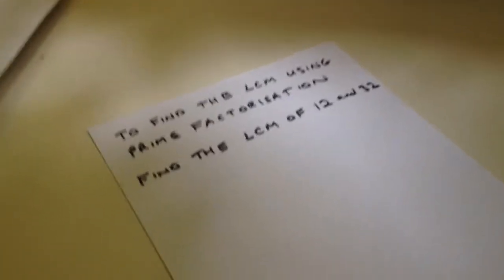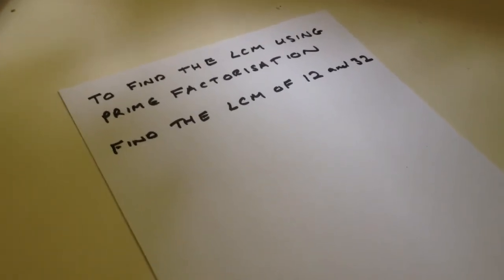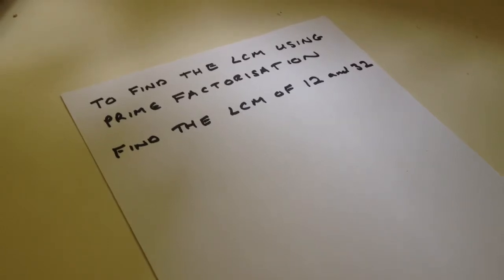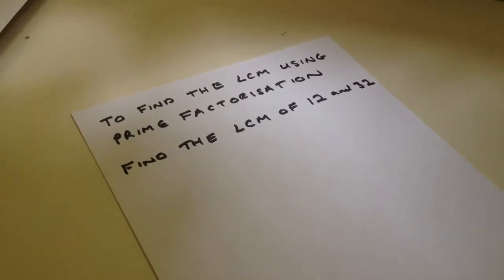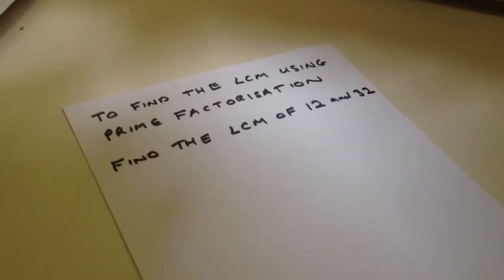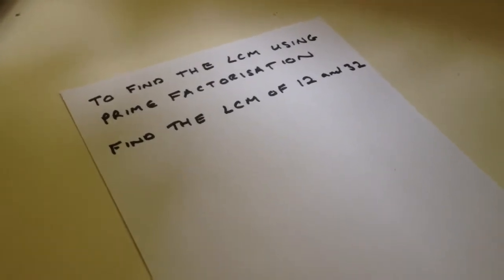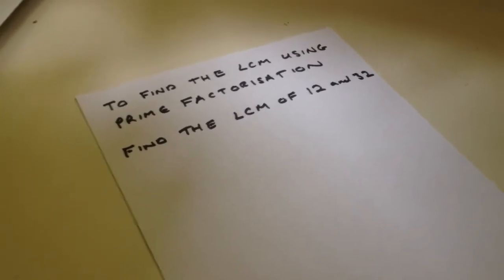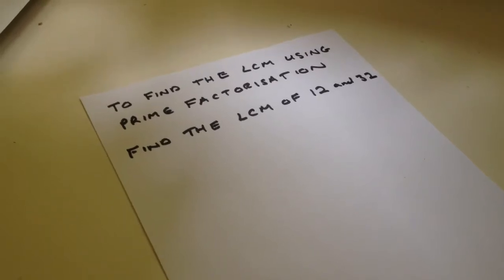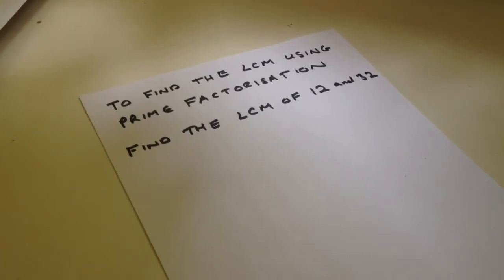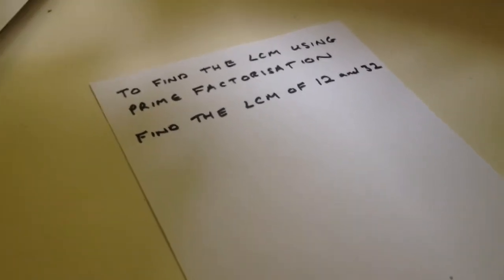I'm Chibuzo, and I'll be showing you today how to find the LCM of two or more numbers using prime factorization. Now, I'm kind of excited about doing this, although it may not come across as such in my voice. Reason being, it's a nice way to show an application of decomposing numbers into products of their prime factors. Yeah, it's a very nice way of showing that application.